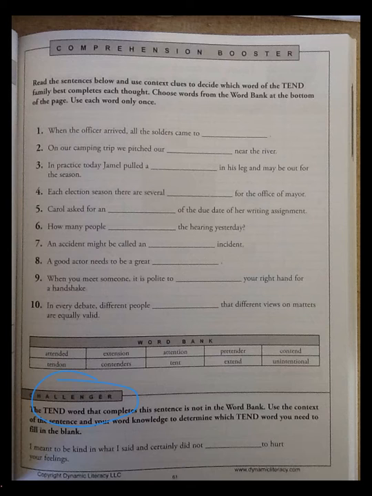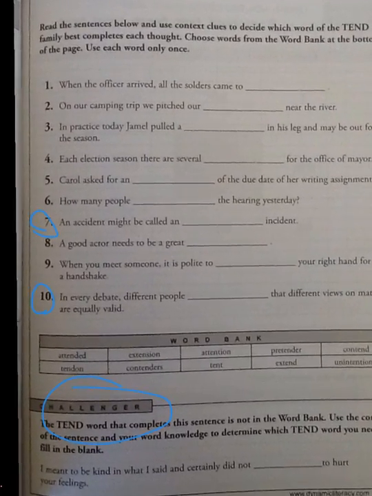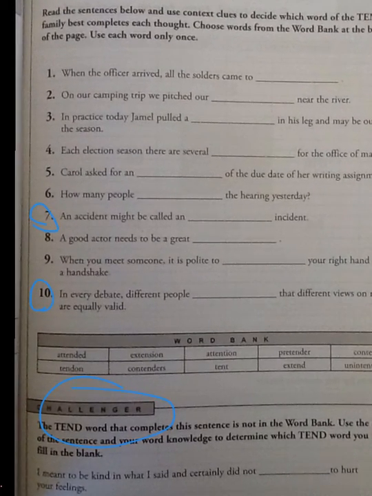I'm going to have you circle 2 of them today. The first one I'd like for you to circle is number 7. And the second one I'm going to have you circle is number 10. Those are the ones we're going to talk about together. Make that a little bit bigger. There we go. Okay, so number 7 says an accident might be called an blank incident.